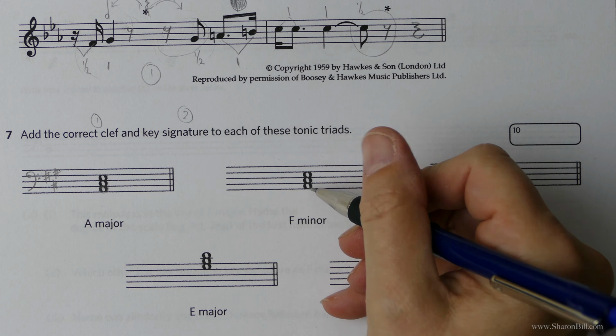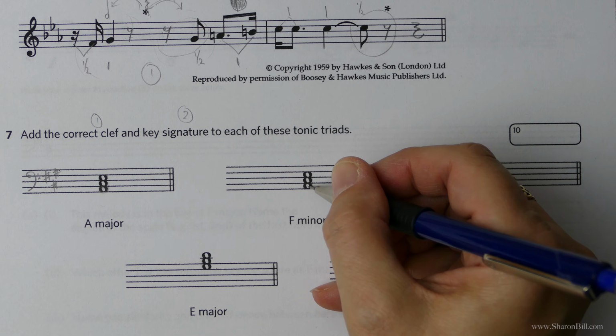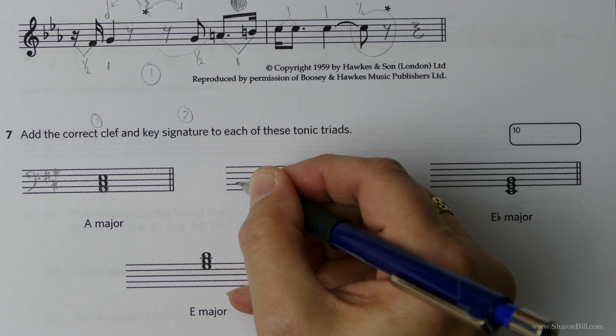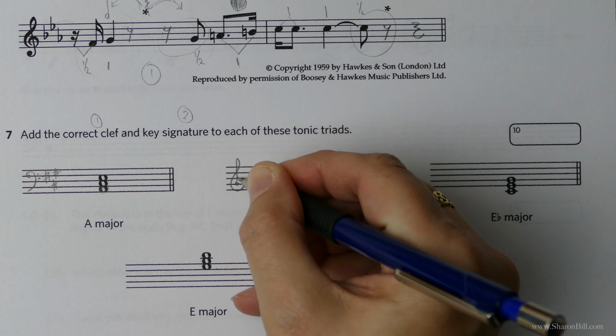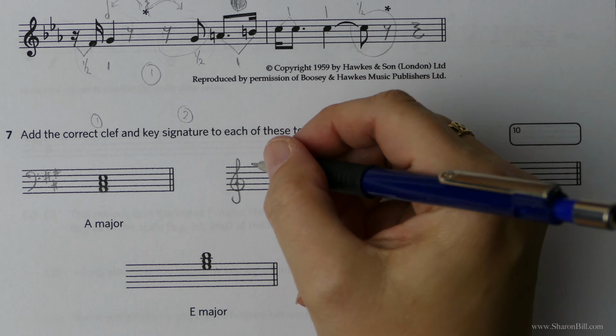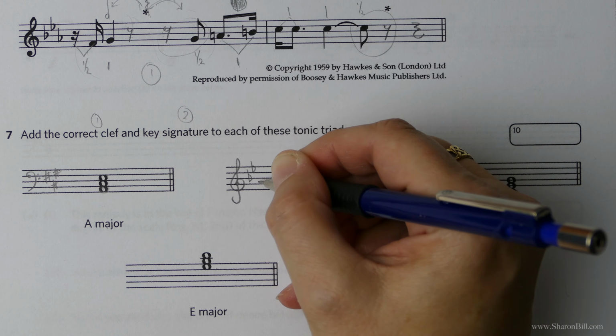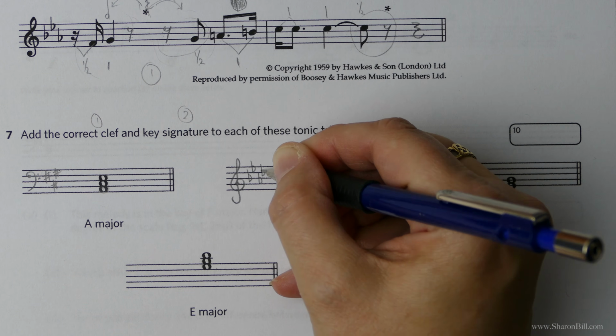So F minor, of course, must have a tonic of an F. And so for that lowest note to be an F, we need to be in treble. And F minor is related to A flat major, which has a key signature of B flats, E flats, A flats, D flats.